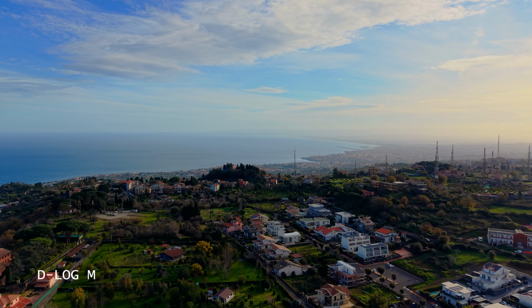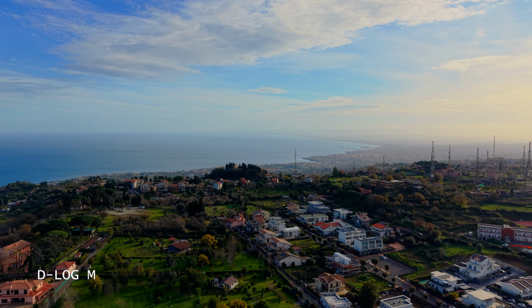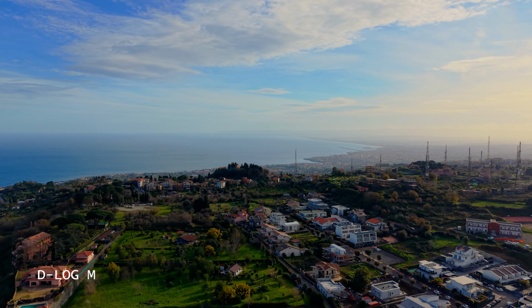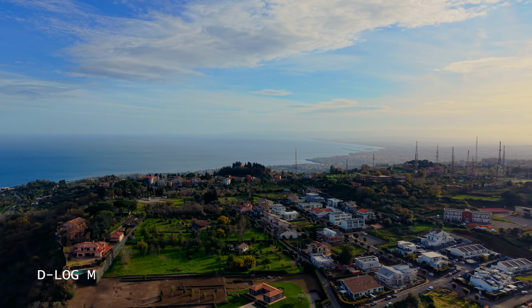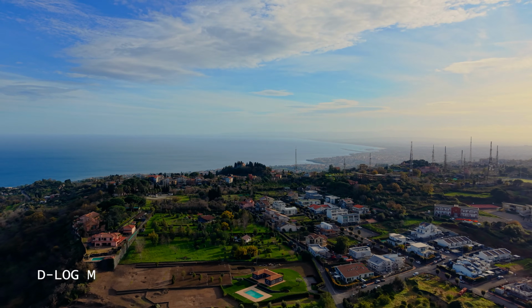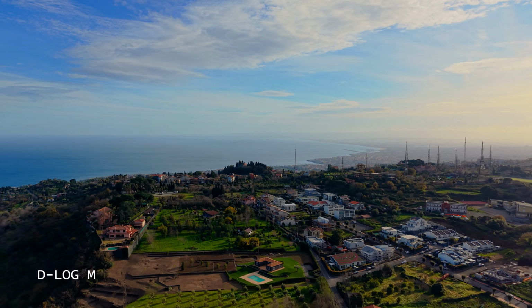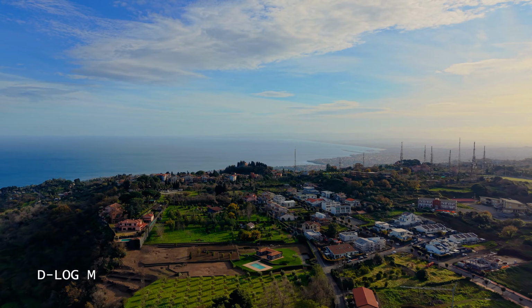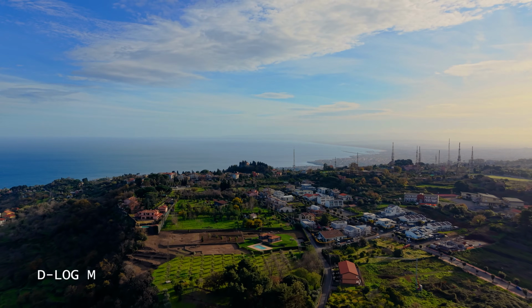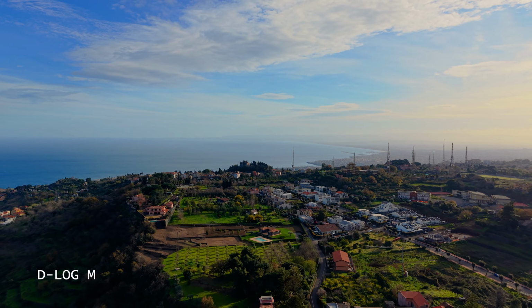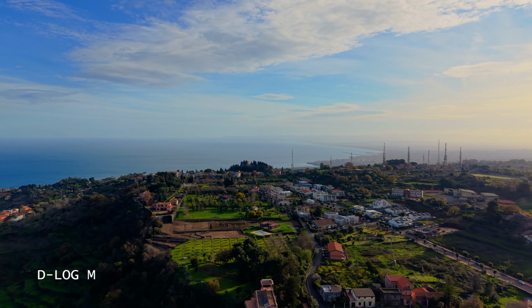If normal mode works so well, why should we bother about another profile? Well, there are two main reasons for using D-Log-M. The first one is to achieve better results in high dynamic range situations. D-Log-M is a simplified version of D-Log, a true flat profile supplied with previous high-end DJI models.